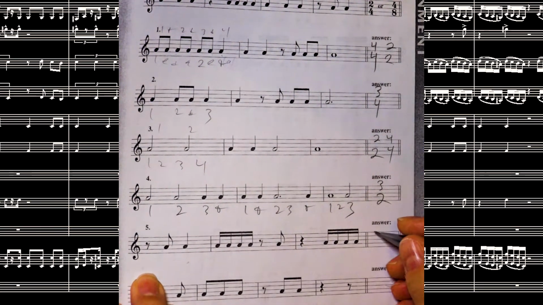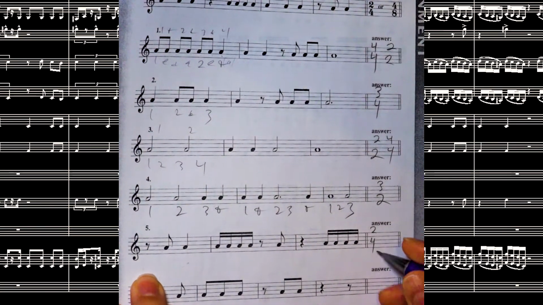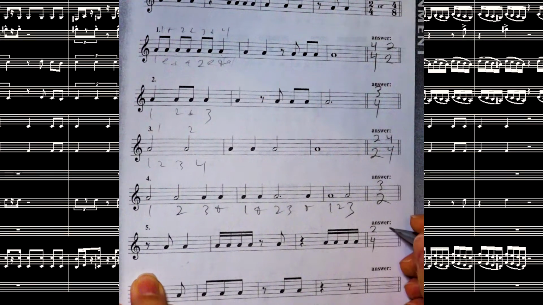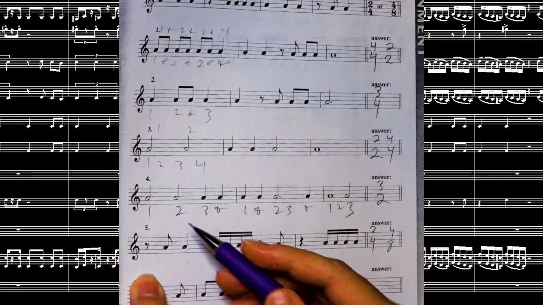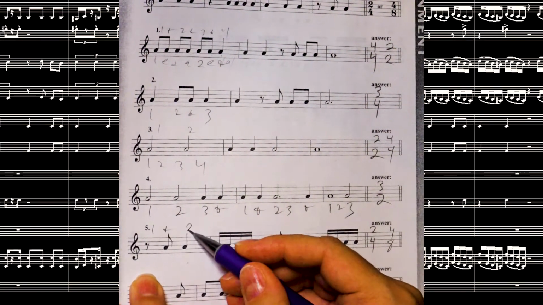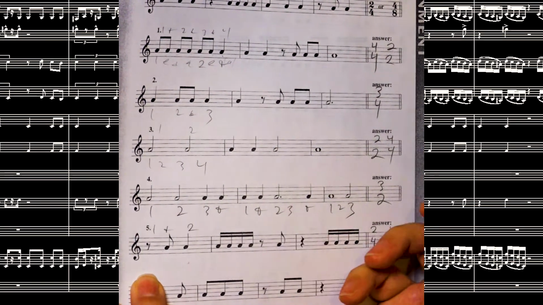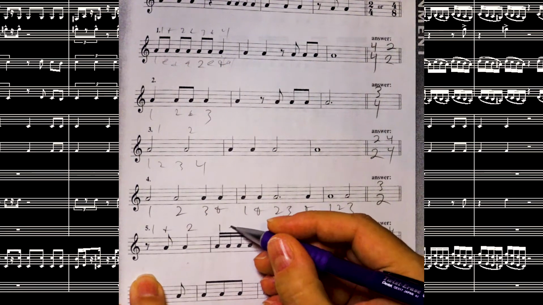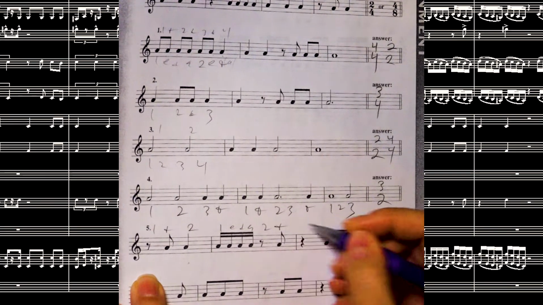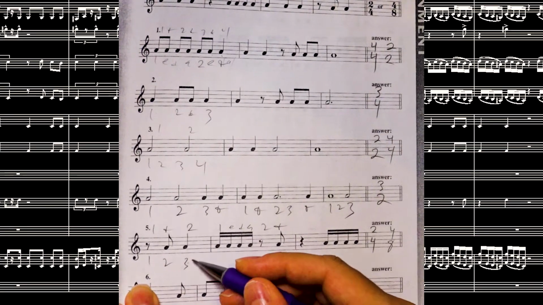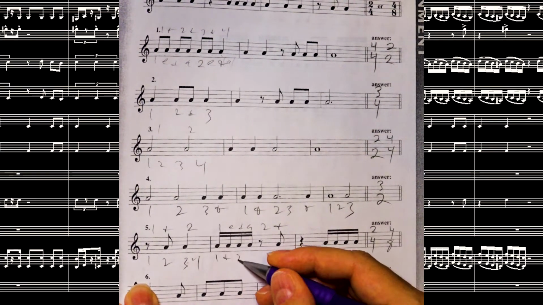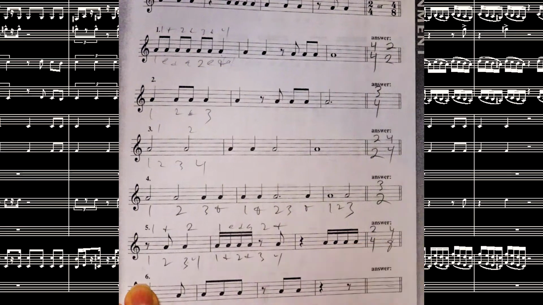1, 2, 3. Could either be 2, 4, or it could be 4, 8. Do it in 2, 4. It could be 1 and 2. 1E and 2 and. Or if it's in 4, 8, it's 1, 2, 3, 4. 1 and 2 and 3, 4.